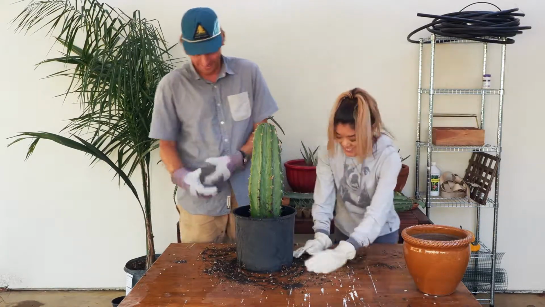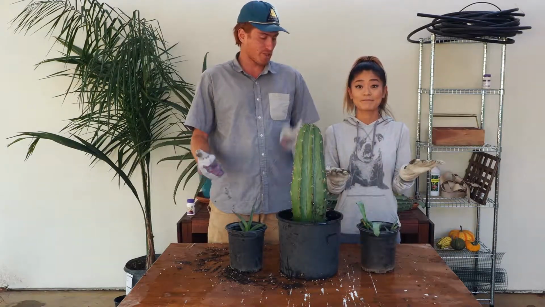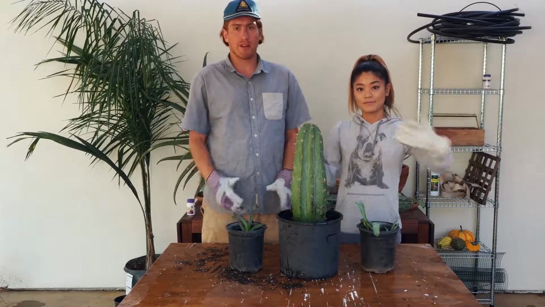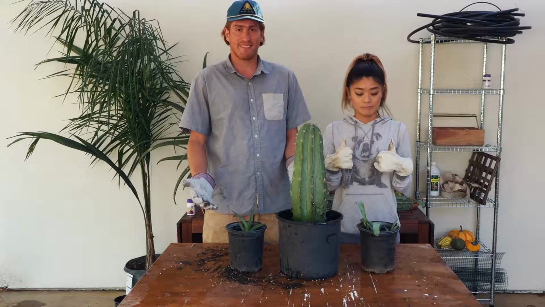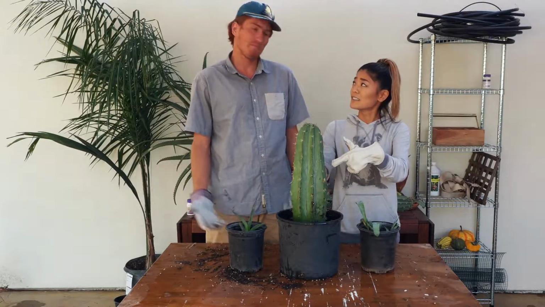We got it. We did it. So that's it, guys. You've got your agaves and your cactus all potted up, ready to go. And you guys hopefully know the difference between the two of them now. Agaves, cactus, cacti. I think either way.